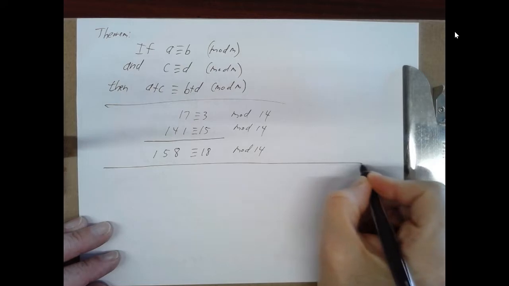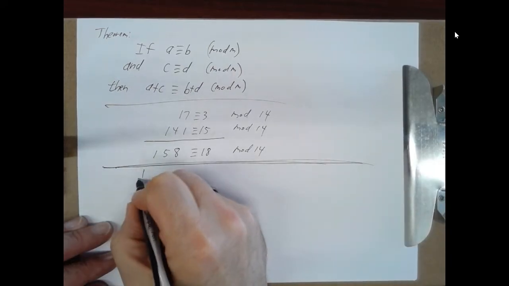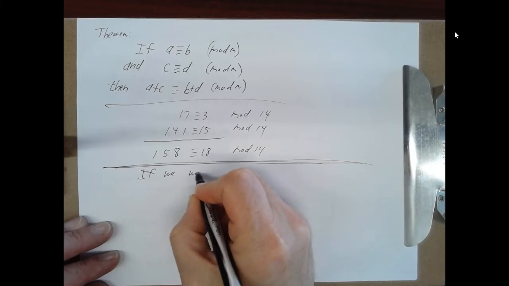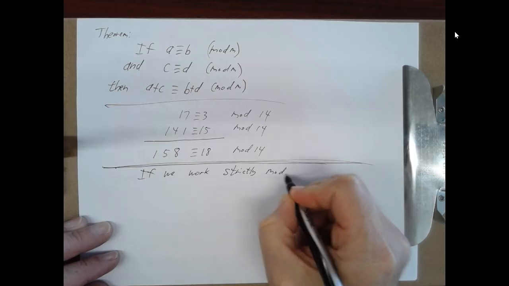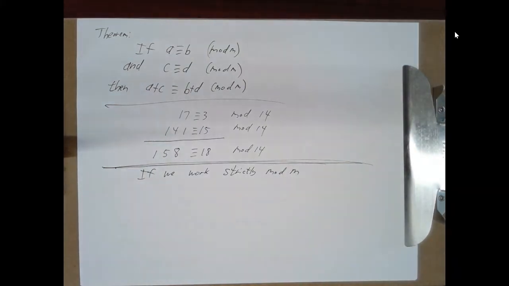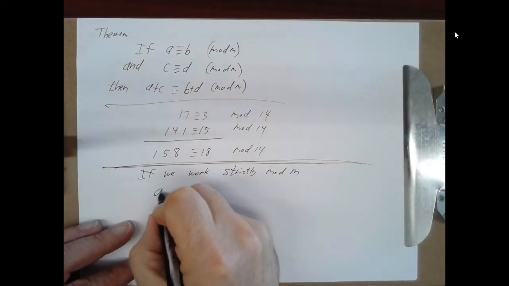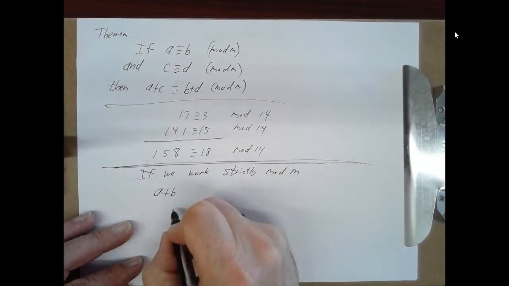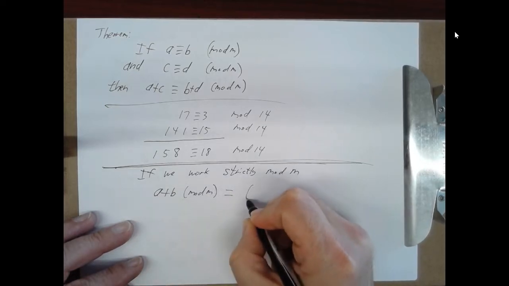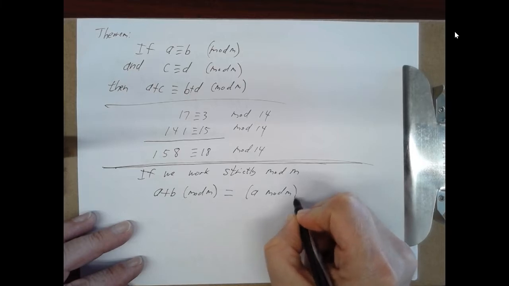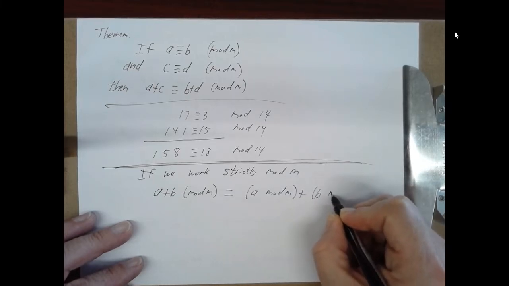Well, here's why this theorem is cool. So if we work strictly modulo m, so I don't want to keep writing mod m, mod m, mod m, but anytime we do anything, we always take a number and we reduce it modulo m. So we get some number between 0 and m minus 1. So here's the corollary. A plus b, I am going to write mod m, is going to be the same thing as whatever a is modulo m plus whatever b is modulo m.